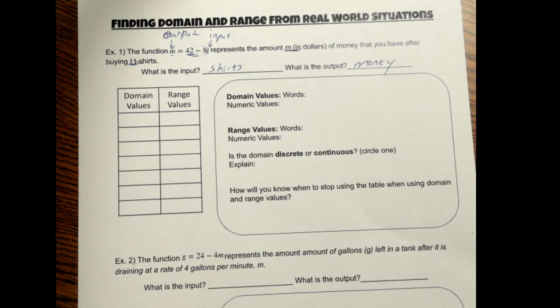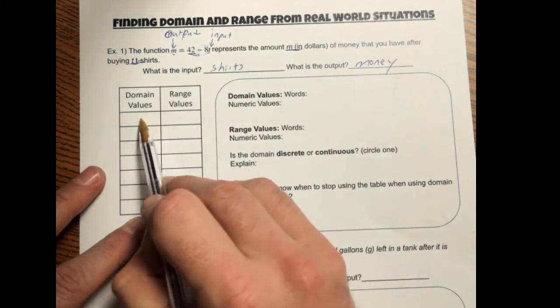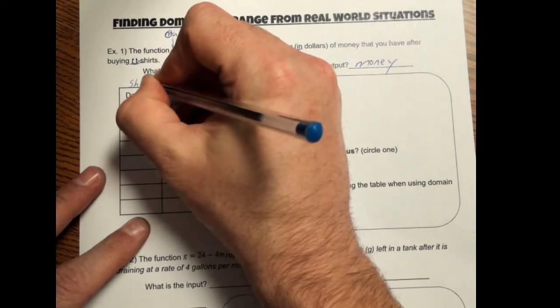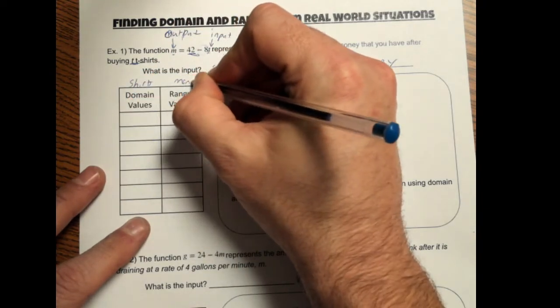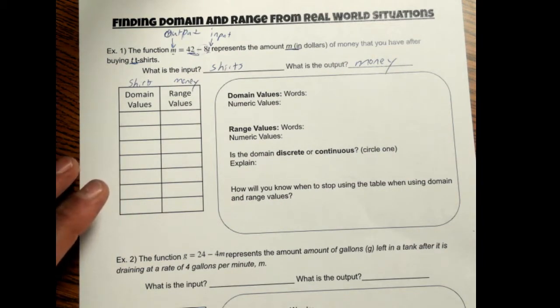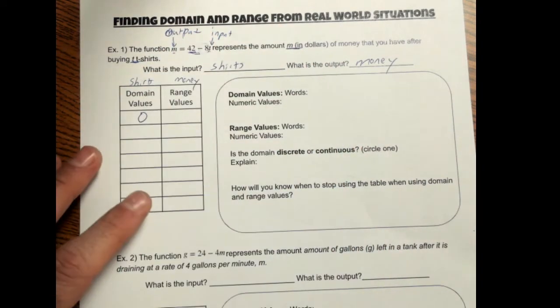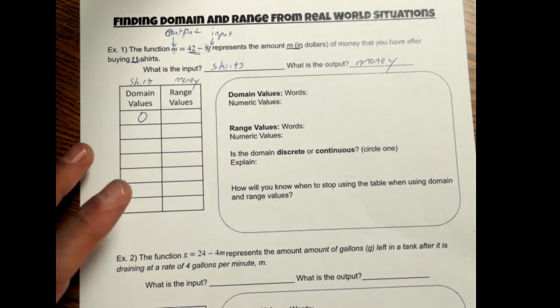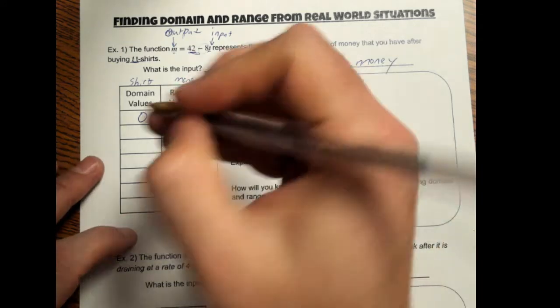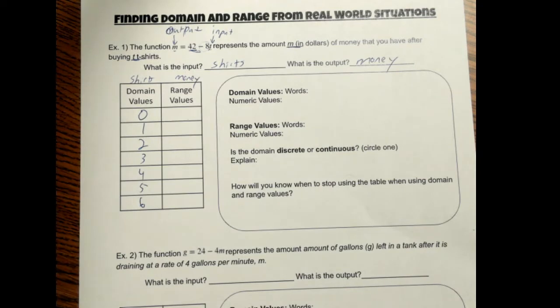So let's go ahead and make a chart for this. It says shirts is x and money is y. What number should I start my shirts at? What's the smallest number of shirts I could buy? Yeah, 0. Because I could always walk in the store and not buy shirts. I could look at them and say, no, it's too expensive. Those are ugly, I don't want them, and walk out. Okay? So then I could buy any amount. I could probably buy more than that if I really wanted to.